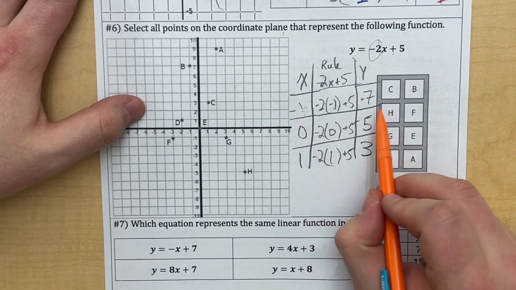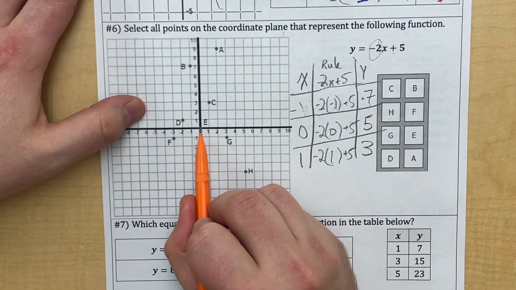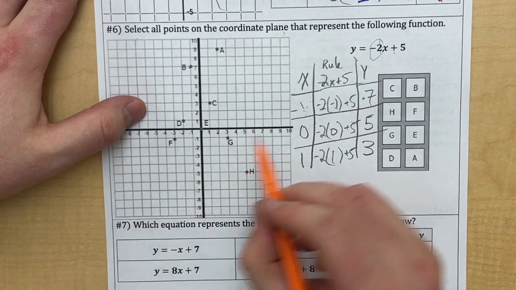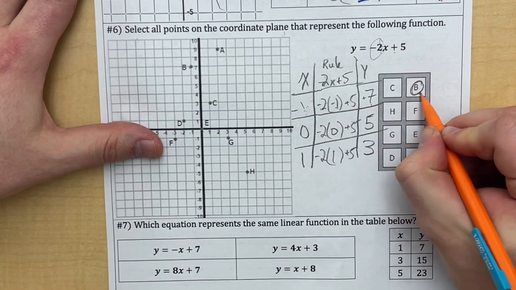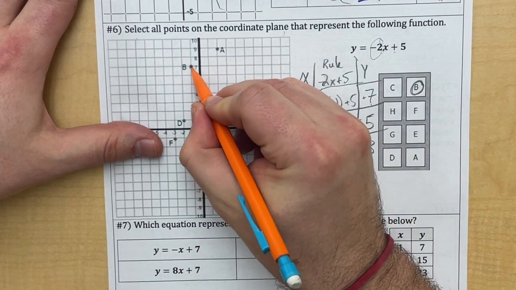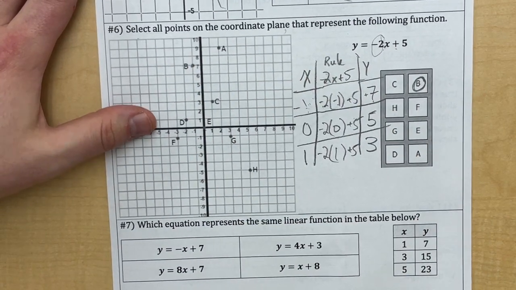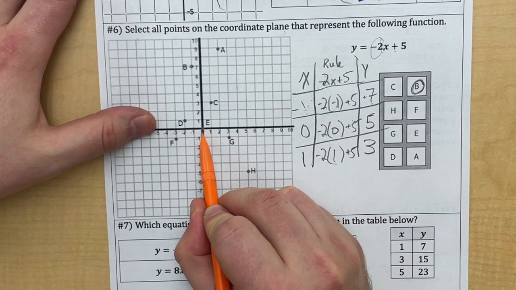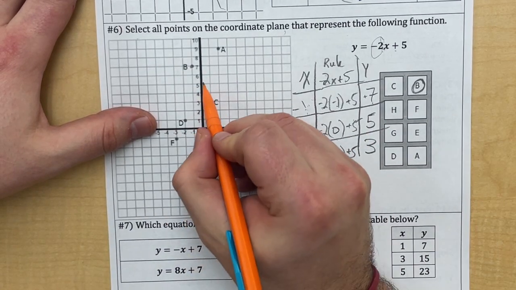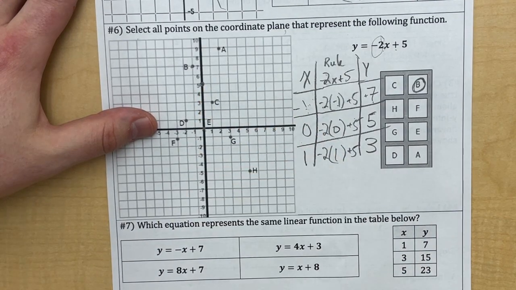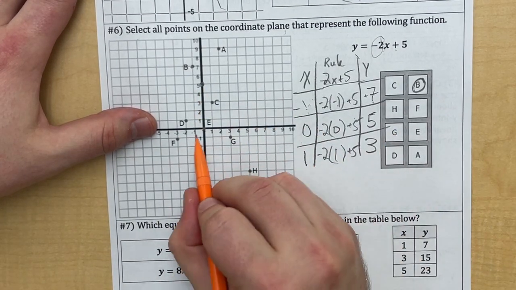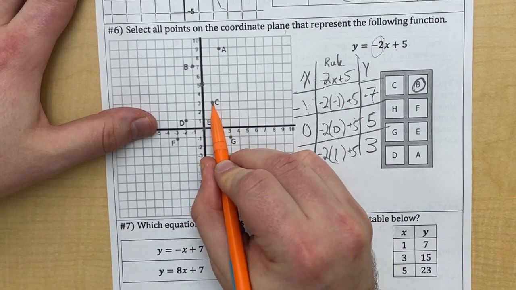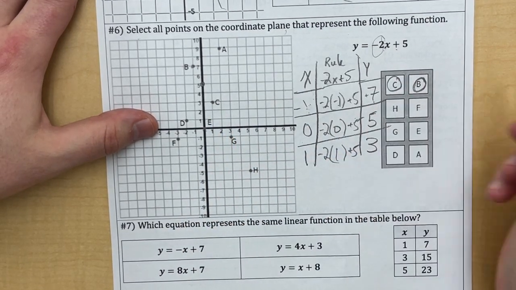So I have -1, +7, so I go 1 step to the left, 7 steps up, and hey, boom, there's a point. So I know I have to choose b for this one. So I know b is going to be on this line of this function. I can say 0, 5, so I go no steps left or right, and then I go up 5. I have another ordered pair, and I can do one more just to be safe. So I do 1 to the right, 3 steps up, which is going to be c. So I know I have these points.